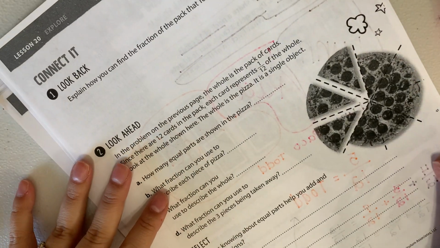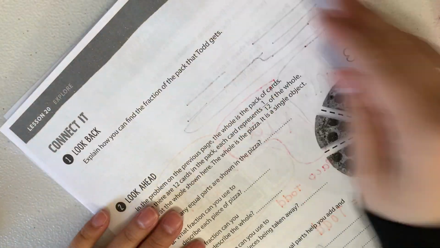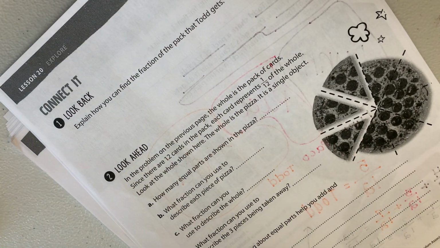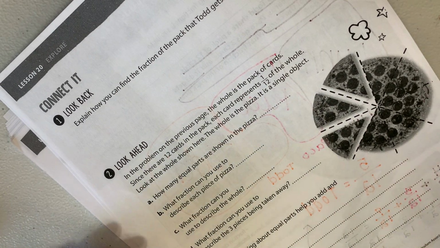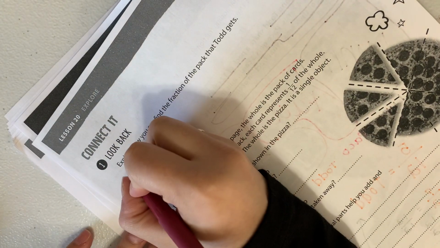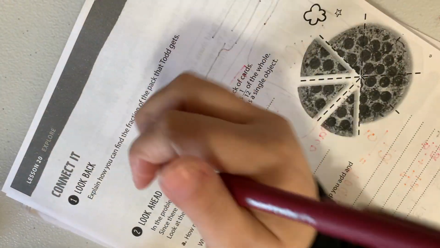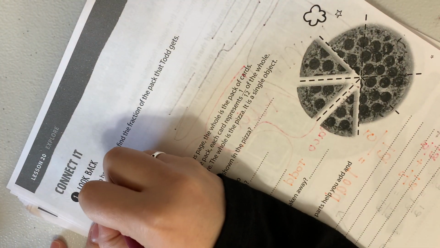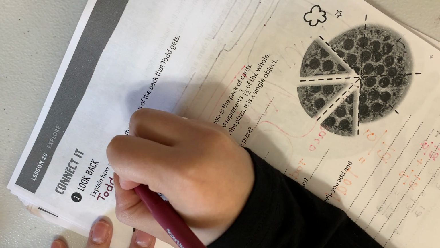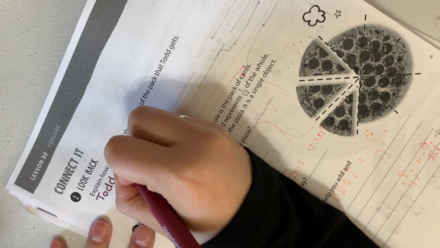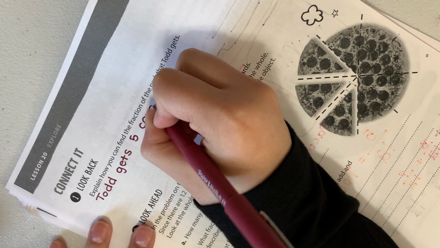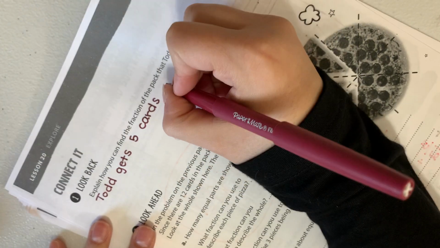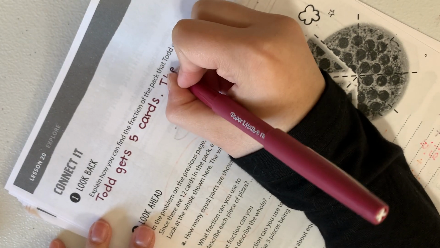So, explain how you can find the fraction of the pack that Todd gets. So, all we're doing is putting what we just did into words. So, we can say, Todd gets 5 cards. There's 12 cards in the pack.